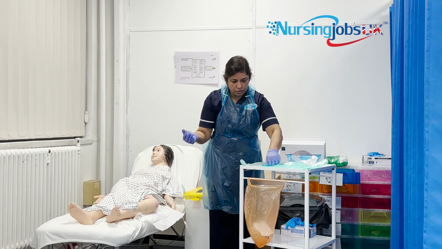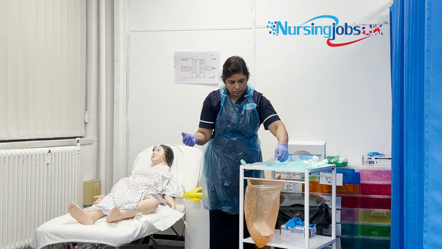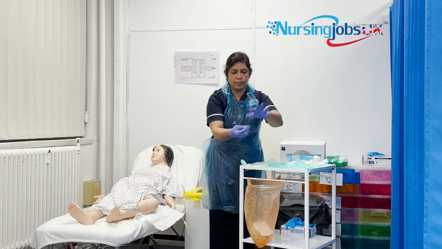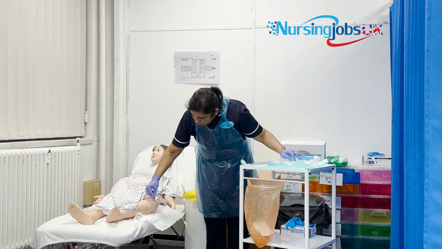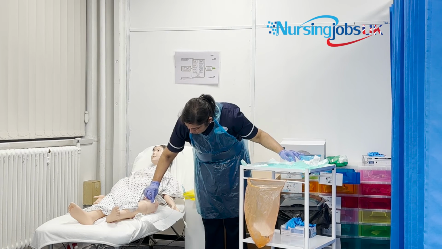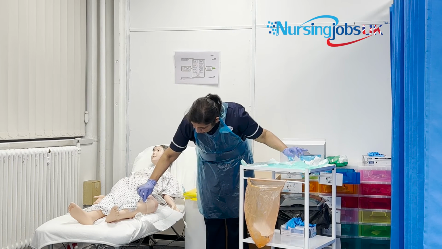So now we need to take one gauze piece. Squeeze it and drop it like that. Now you need to clean from the less contaminated area to more contaminated area.